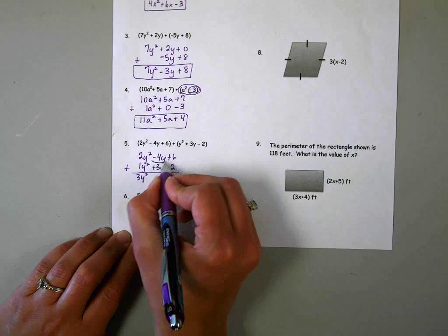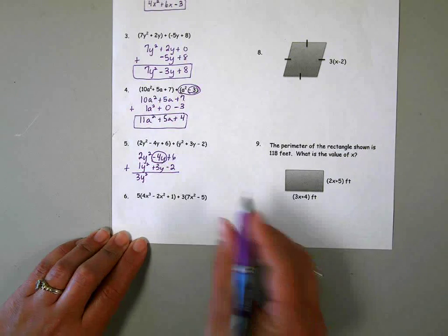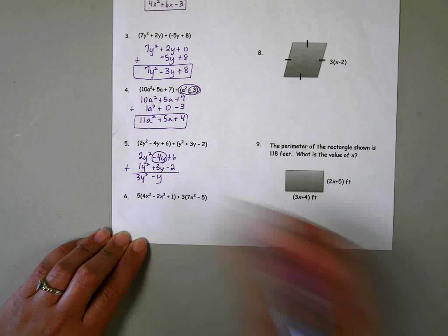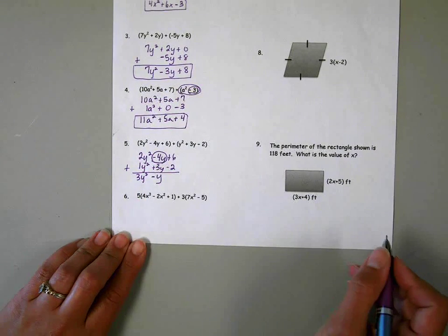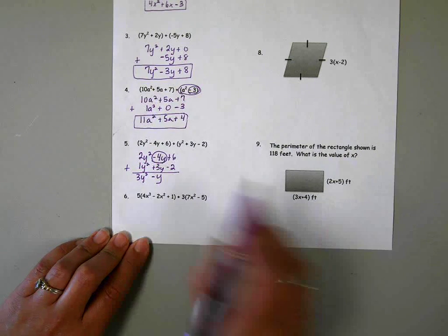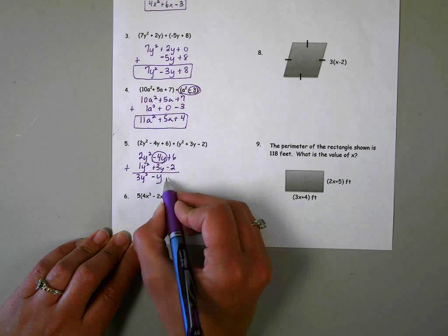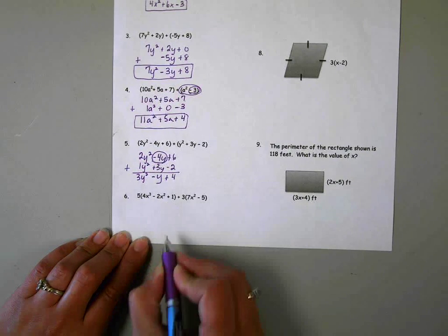A negative 4y plus a positive 3y is a negative 1y. But I'm not going to put the 1. We're going to keep this in simplest form. So minus y. 6 plus a negative 2 is a positive 4.